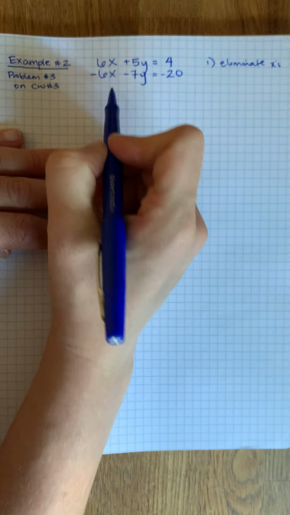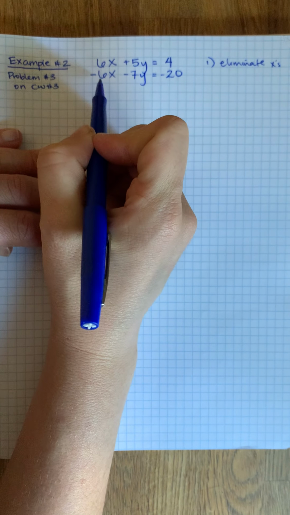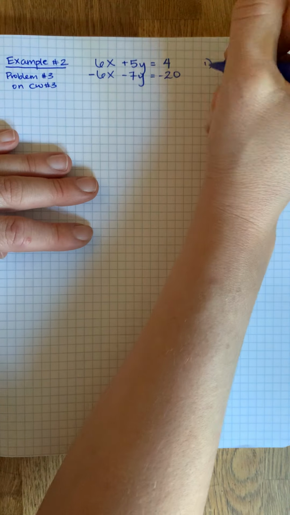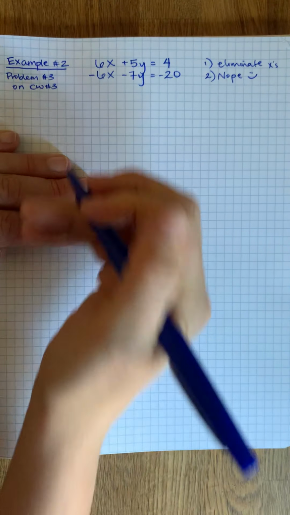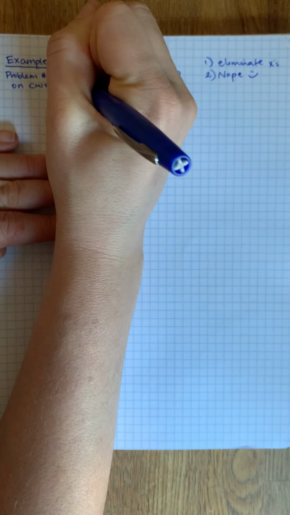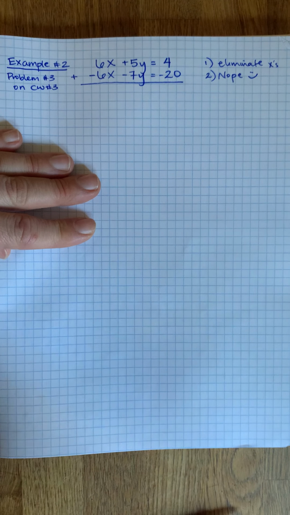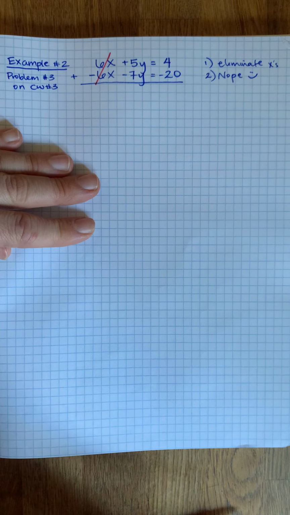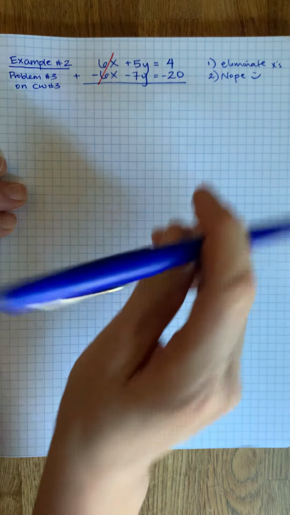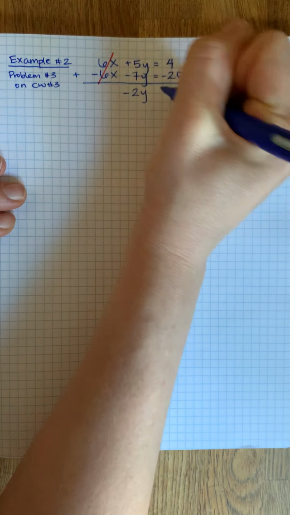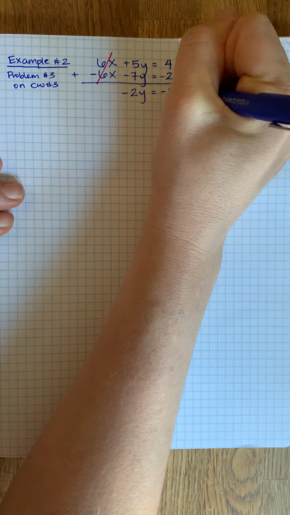Do I need to multiply either equation in order to be able to eliminate them? Again, the x's already have a positive 6 and a negative 6, so nope, I don't need to multiply. So let's add these two equations together. Okay, so when I do that, my x's cancel out, and I am left with 5y plus negative 7y is negative 2y equals, and then 4 plus negative 20 is negative 16.